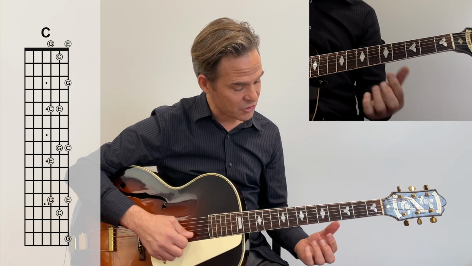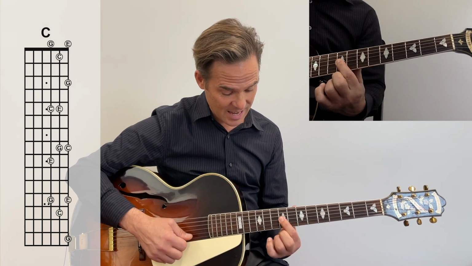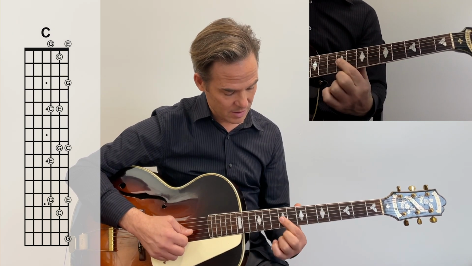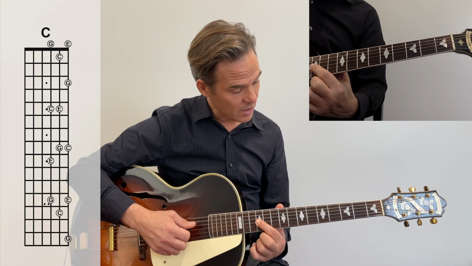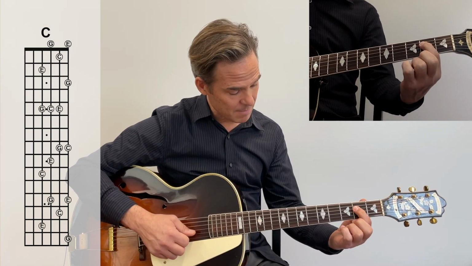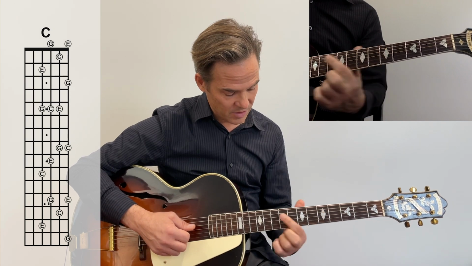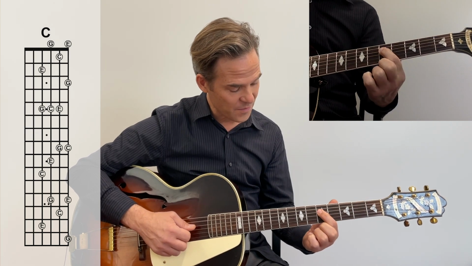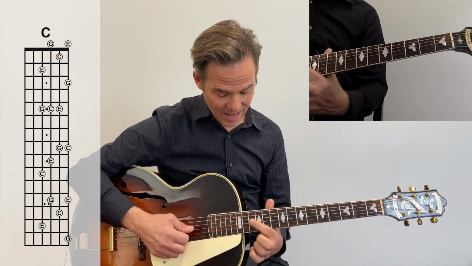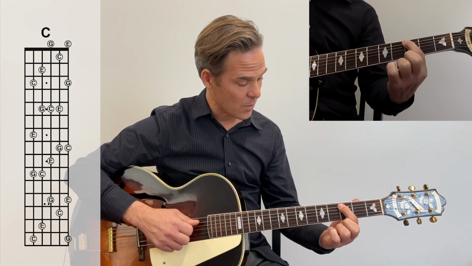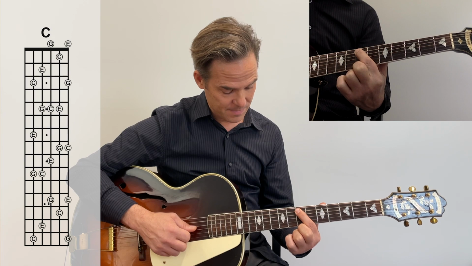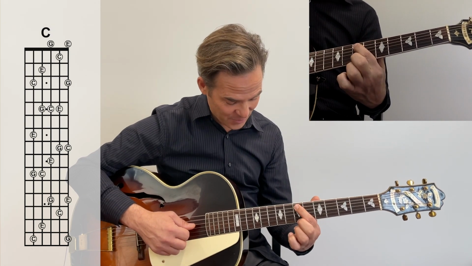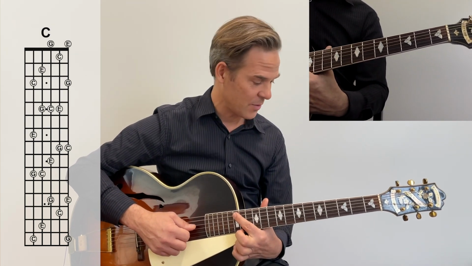On the third string, we have G to C to E to G. Open, 5th fret, 9th fret, 12th fret. On the D string, we have E to G to C to E. That's on the 2nd fret, the 5th fret, the 10th fret, and the 14th fret. On the A string, we have C to E to G to C. On the 3rd fret, the 7th fret, the 10th fret, and the 15th fret.